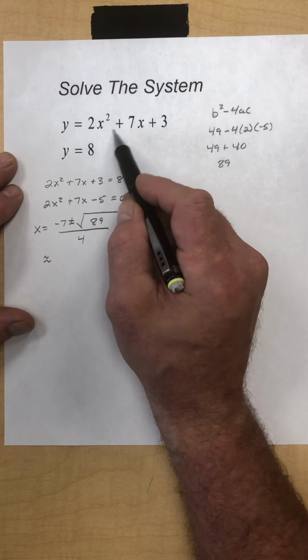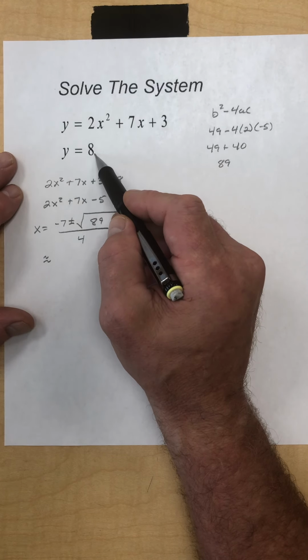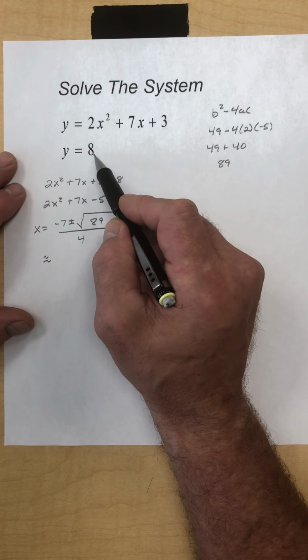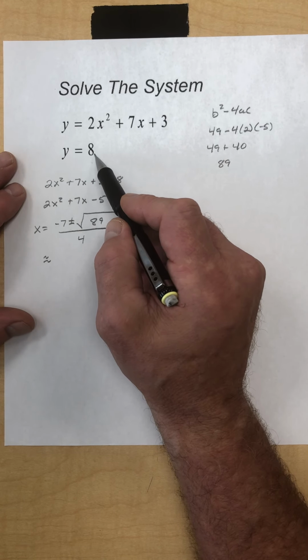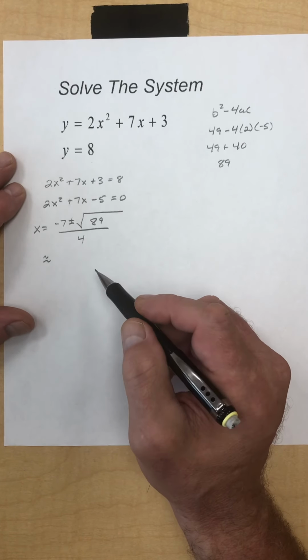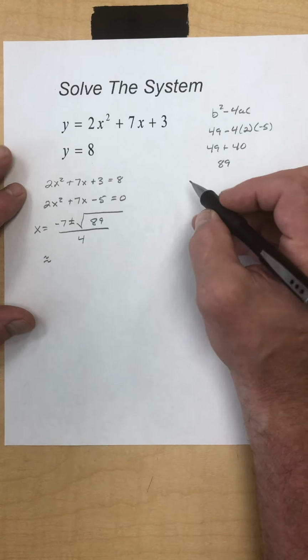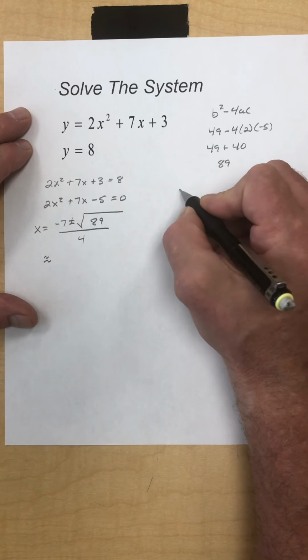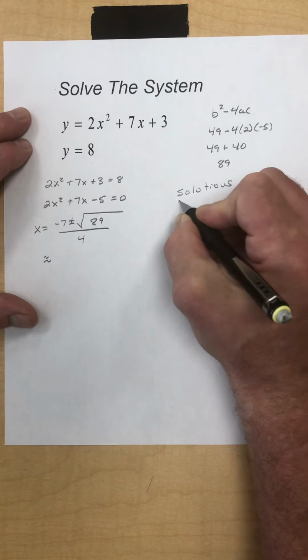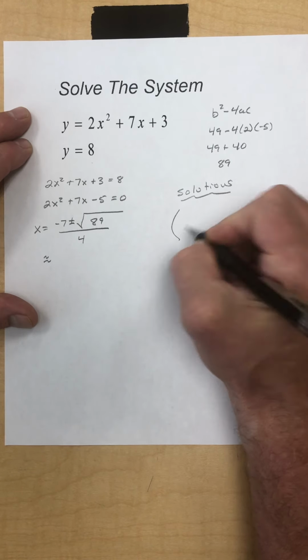So we know if this guy intersects with this horizontal line, that every point on the horizontal line has a y coordinate that's 8. So I know that both of these have to have a y coordinate that's 8, and I don't even have to go ahead and do any evaluation. Okay, so let's see. So our solutions, boy, I just noticed that. Well, that makes life even better.